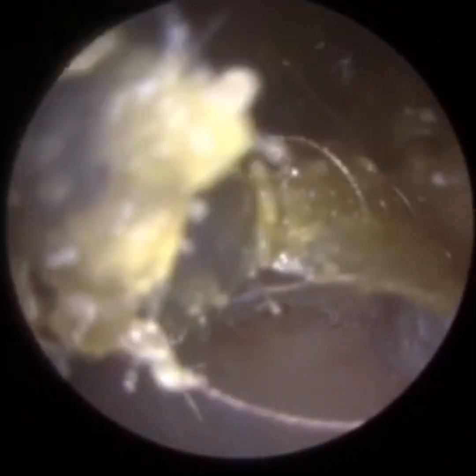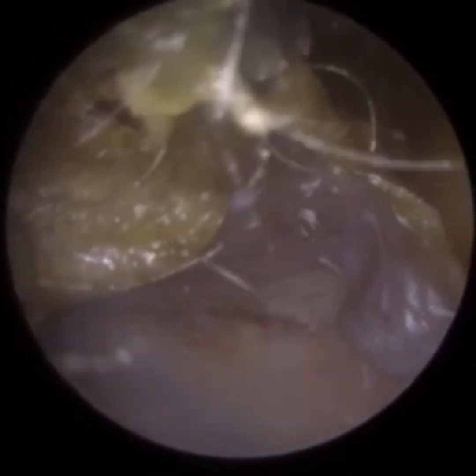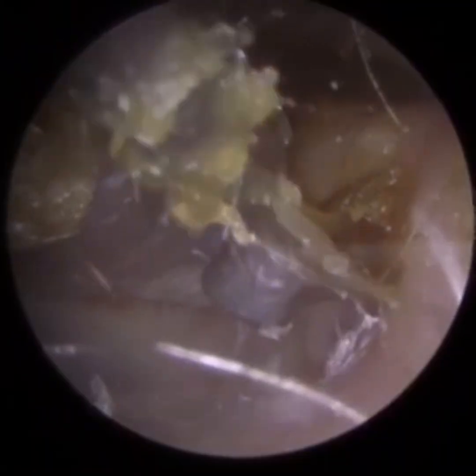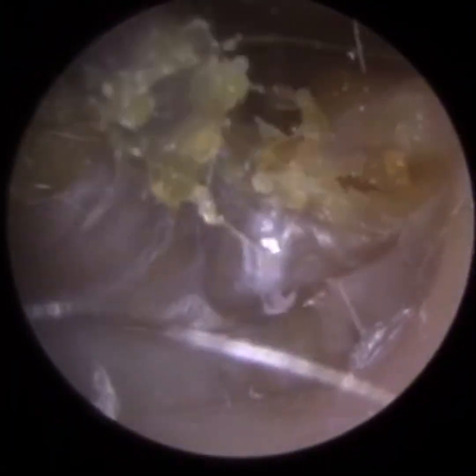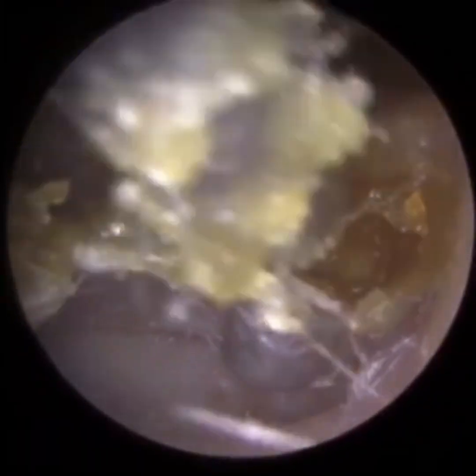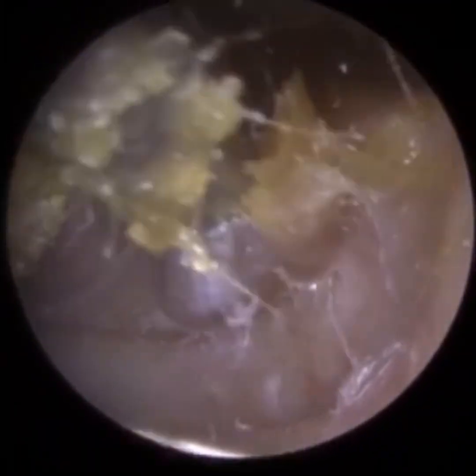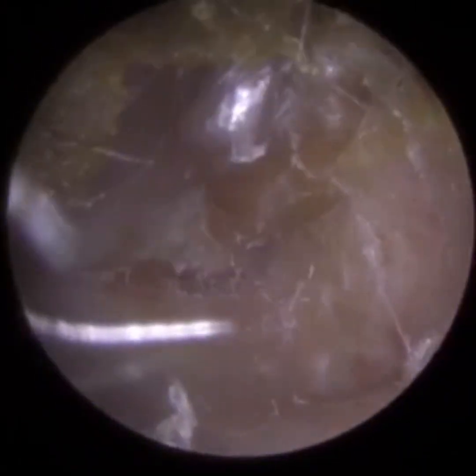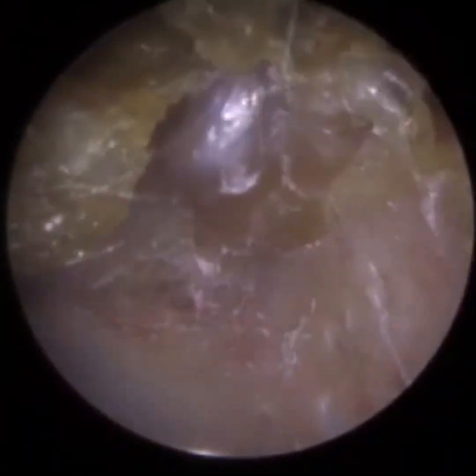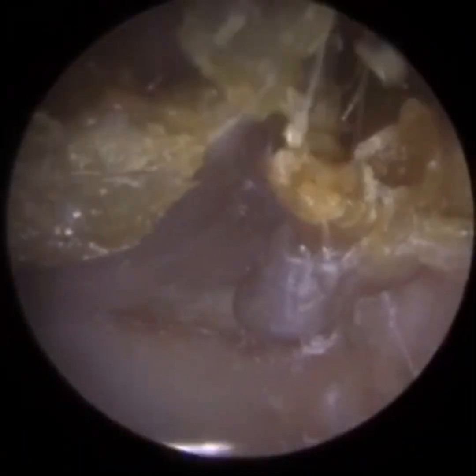And if antibiotic treatments don't work, that will need to be surgically removed, drilled out, because that can cause serious problems long term. It can lead to meningitis, facial nerve damage, worst case scenarios, brain abscess, and even death. So it can be very serious, but these are extreme cases if they're not treated adequately and in a timely manner.